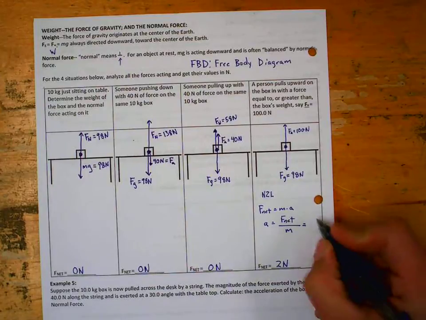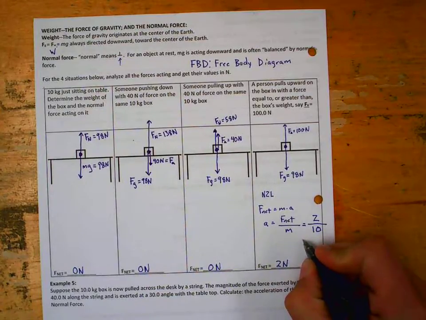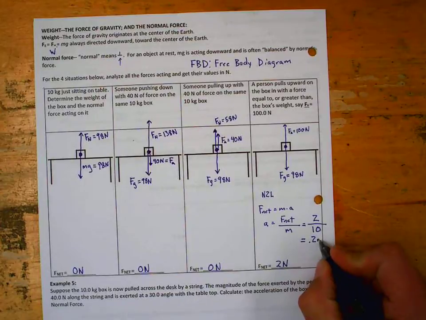F net is 2, mass 10, so it would have a really small acceleration of 0.2 meters per second squared.